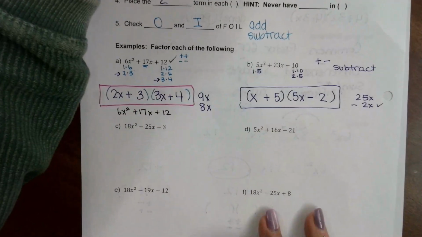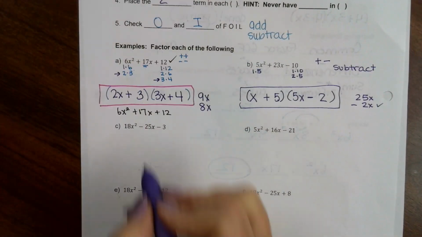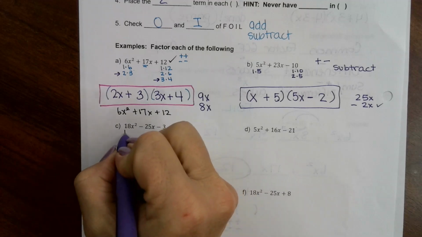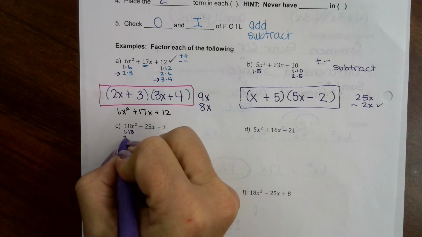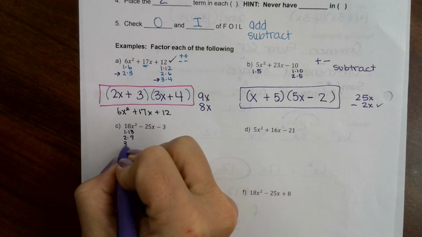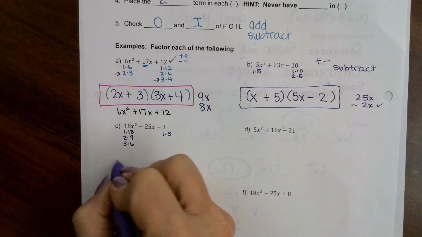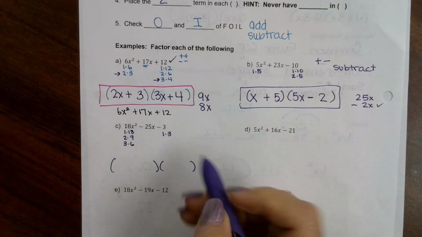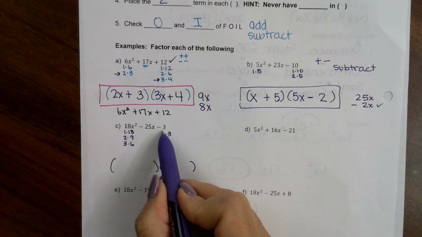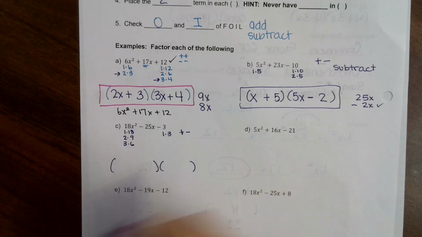All right. So I have lots of factors on 18. I have 1 and 18, I have 2 and 9, and I have 3 and 6. And then over here, I only have 1 and 3. So start with my parentheses. I know that this is subtraction, so I'm going to have 1 positive and 1 negative.